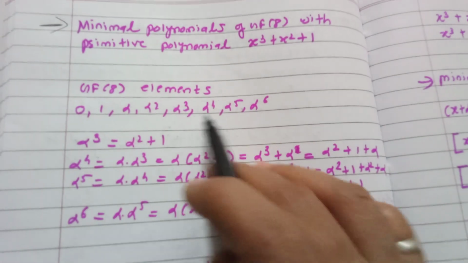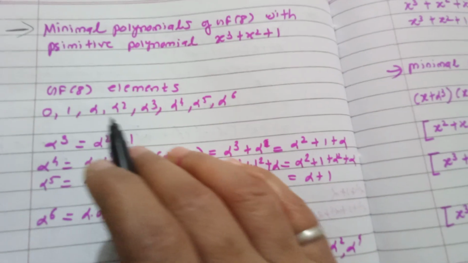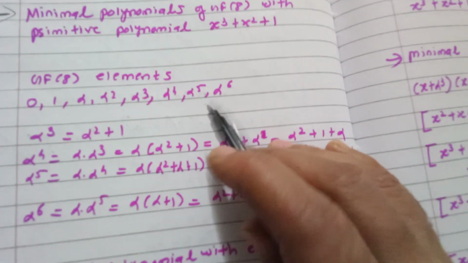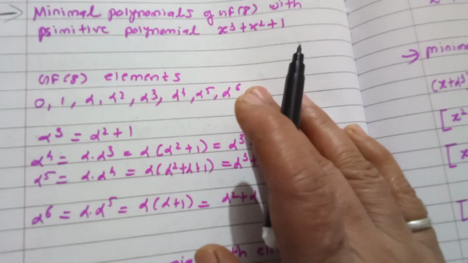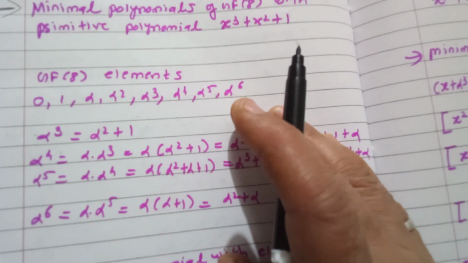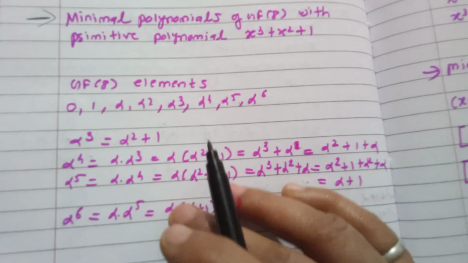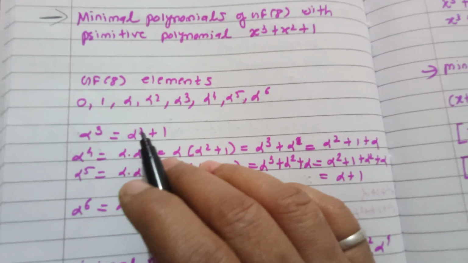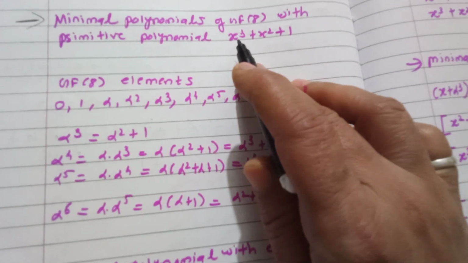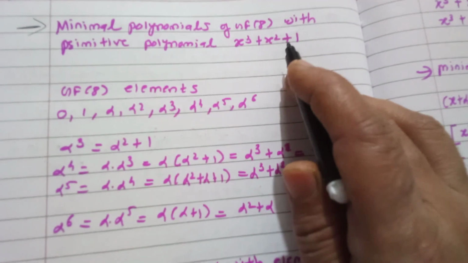So Galois field 8 has 8 elements, which are 0, 1, alpha, alpha square, alpha cube, alpha raised to 4, alpha raised to 5, alpha raised to 6. Why these elements, what is alpha, and why these elements are expressed in terms of alpha was discussed in the previous video. So how to obtain alpha cube? Put alpha here, because alpha is the primitive element, which is the root of this primitive polynomial.